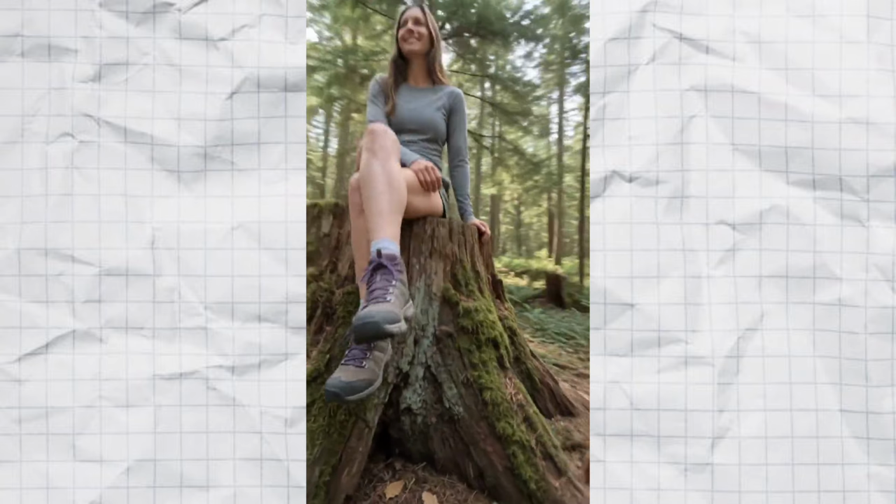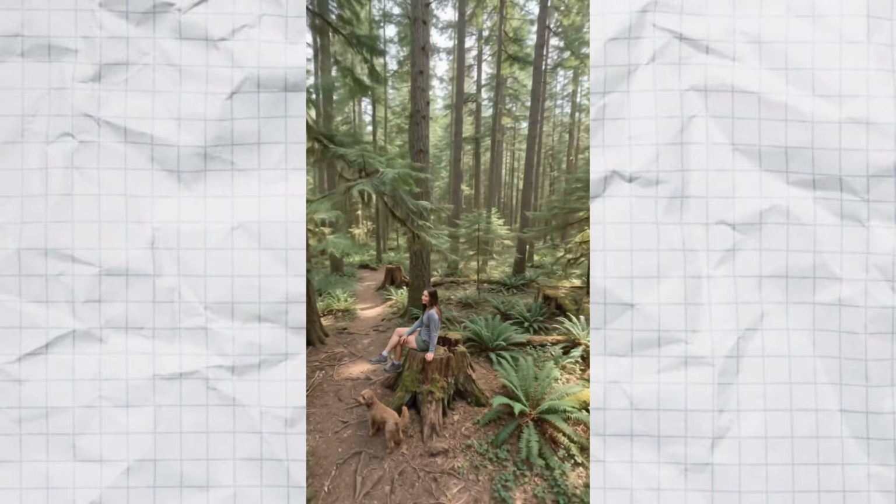And that's how you can create those viral AI drone videos with nothing more than a single photo and a hand-drawn line.